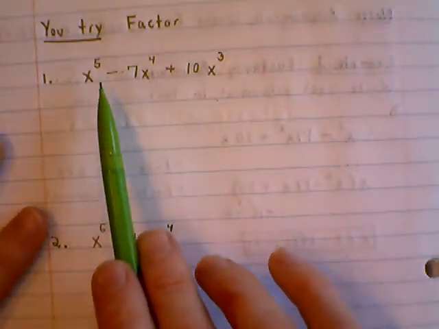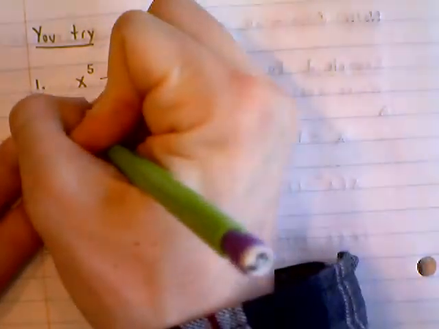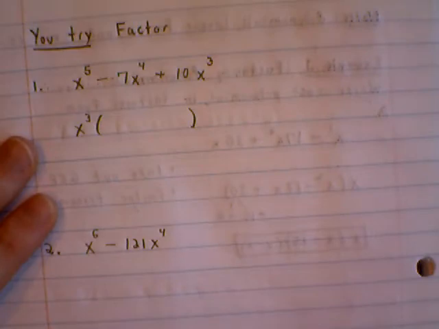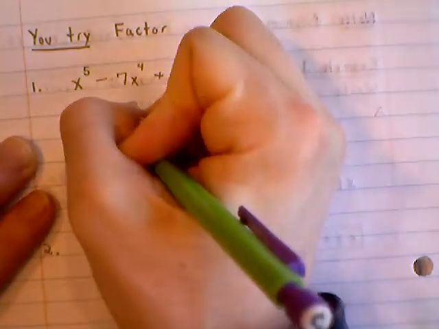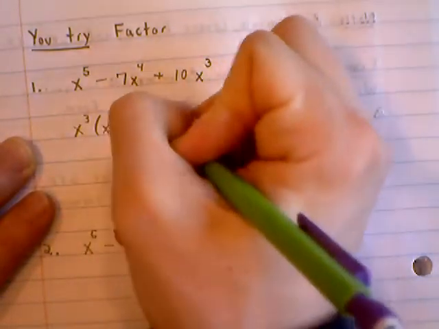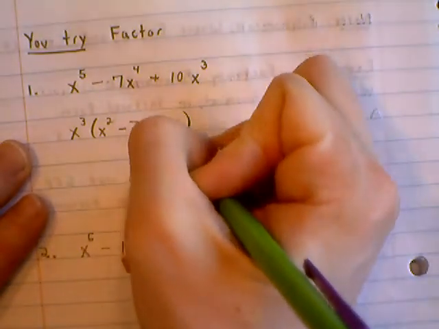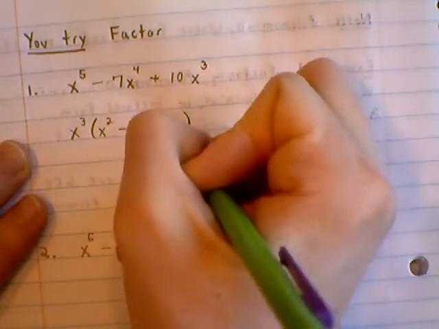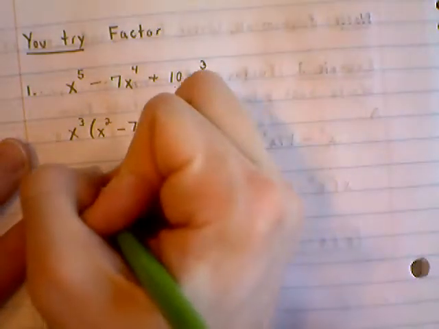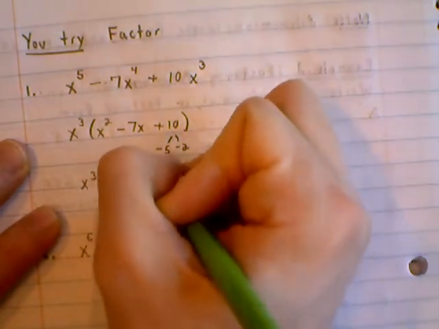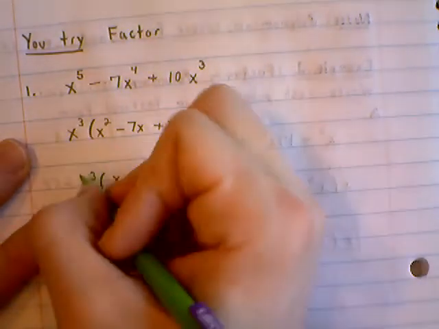Look through each of the terms. I see the GCF is x cubed. When I take out an x cubed, I'll have x squared minus 7x plus 10. Factor further: negative 5 and negative 2 add up to negative 7. So I have x cubed times x minus 5, x minus 2.